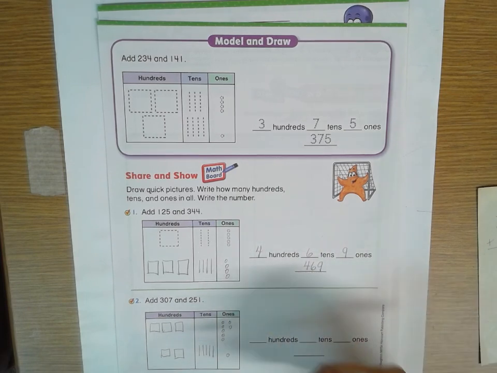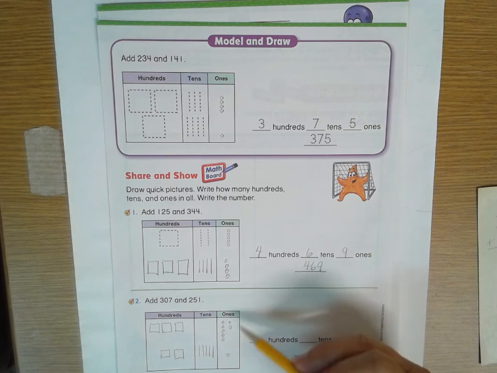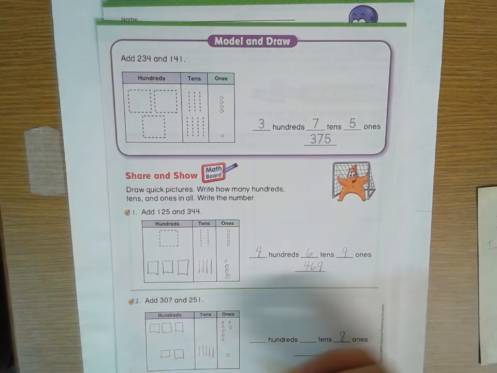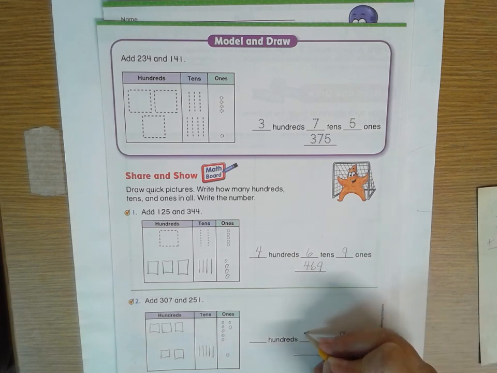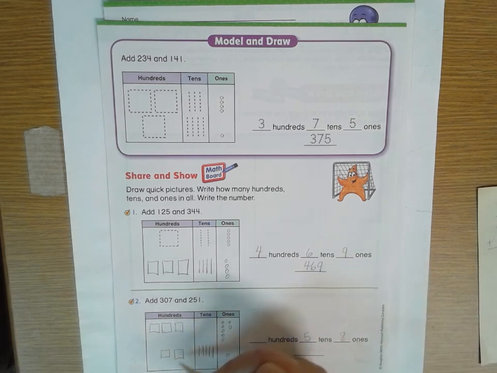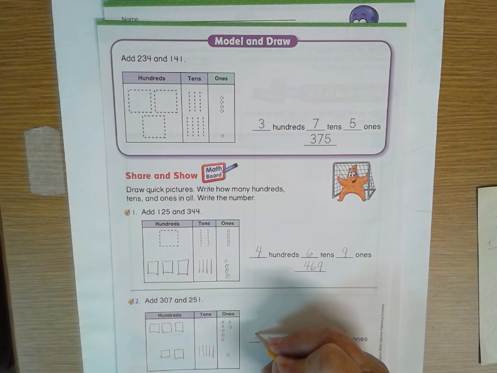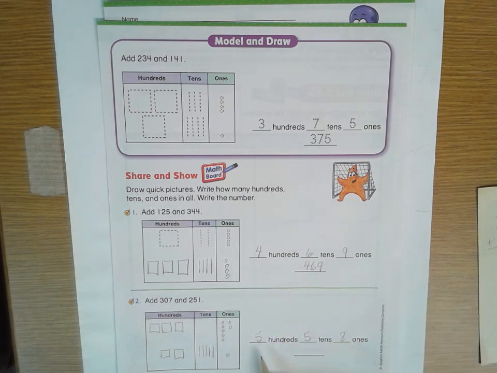So if we go to our ones place, we had 7, and 1 more makes 8. We have 5 tens. And we had 3 hundreds and 2 hundreds, which is 5 hundreds. So our answer is 558. Write the standard form of that.